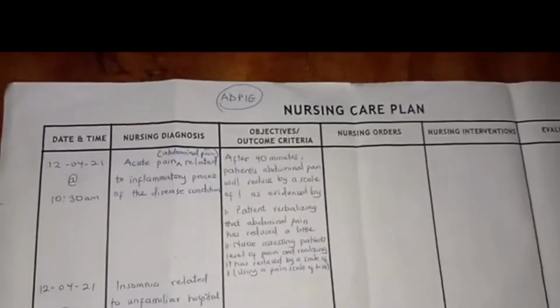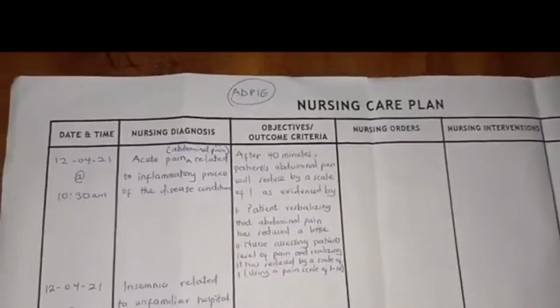Okay. So this is a complete objective or outcome criteria.